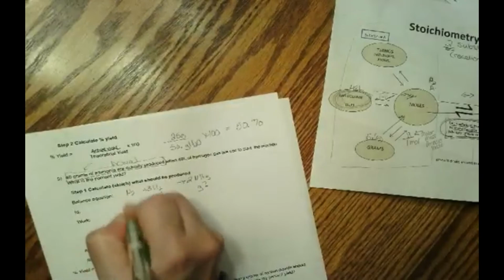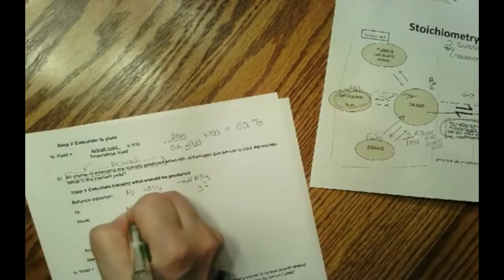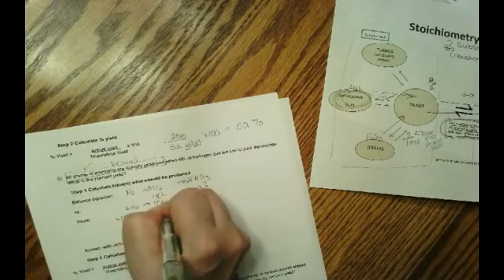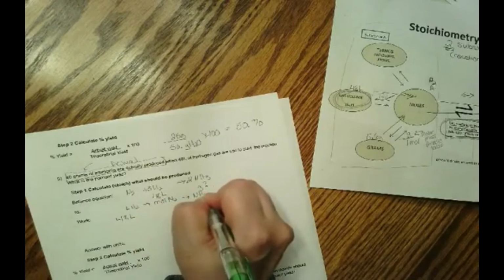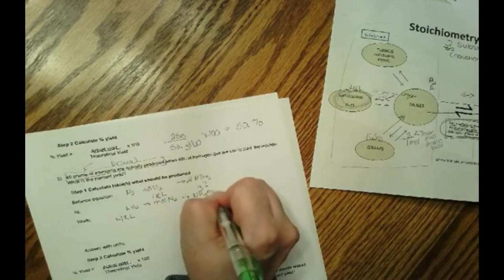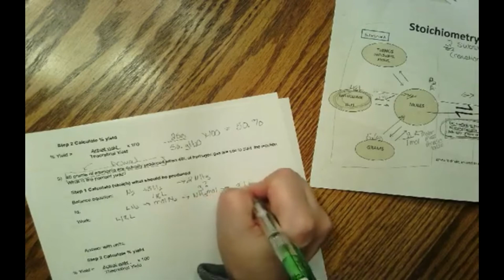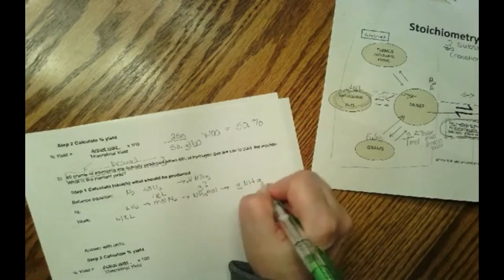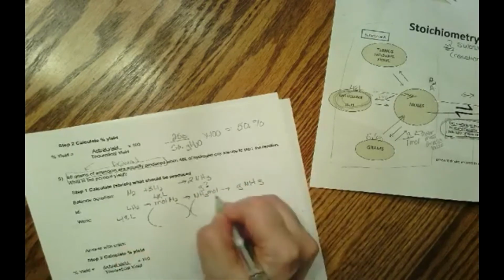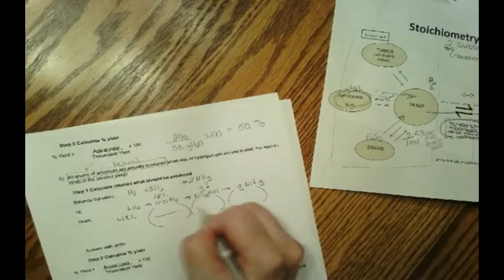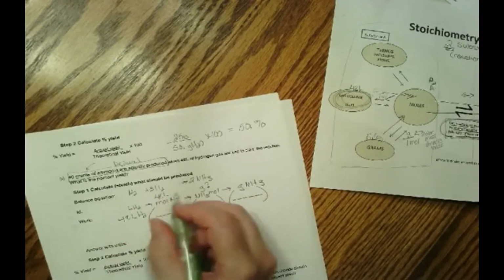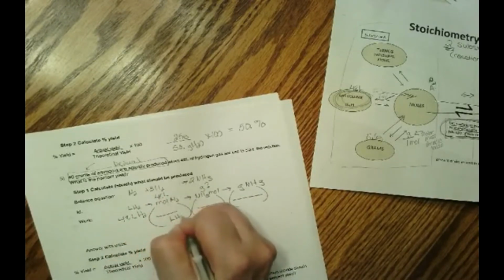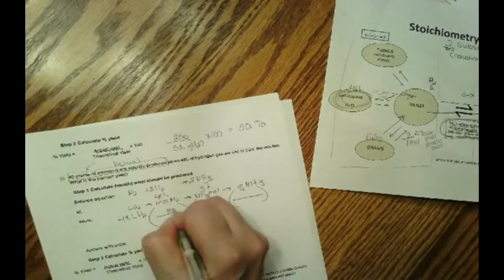Okay, so my work. I start with 48 liters. Let's put our path: liters of H2 to moles of H2 to moles of my B substance, which is ammonia, and then they want me to make that grams of ammonia. Okay, so that's my path. 1, 2, 3 conversions. I start with liters of H2 gas. Do I want liters of H2 gas? I do not. How do I get rid of it? I put it on the bottom, and I am going to moles of H2 gas.